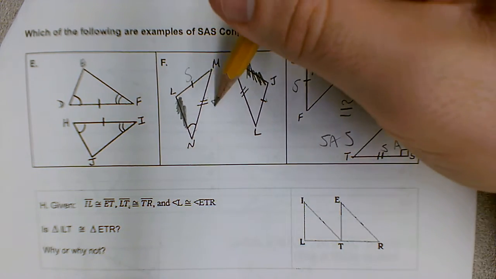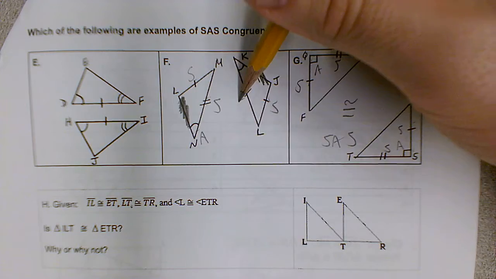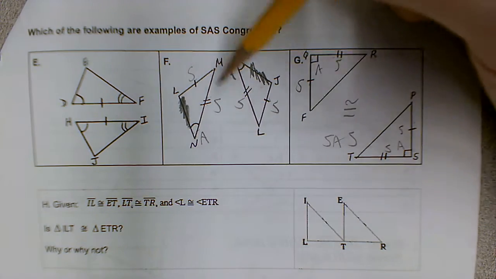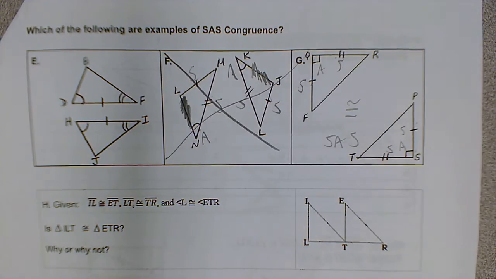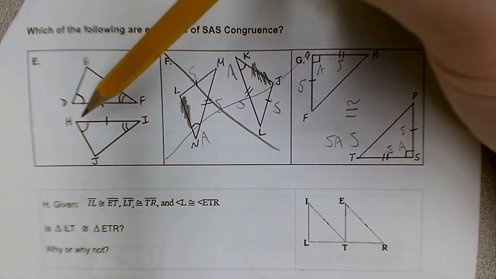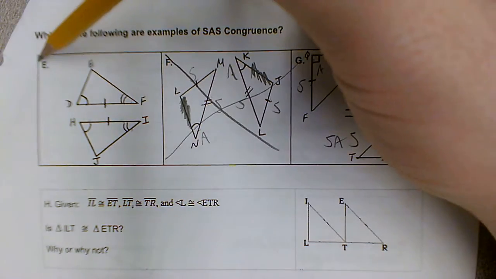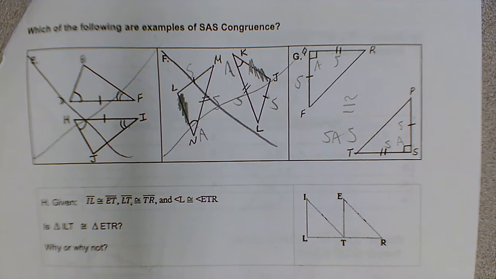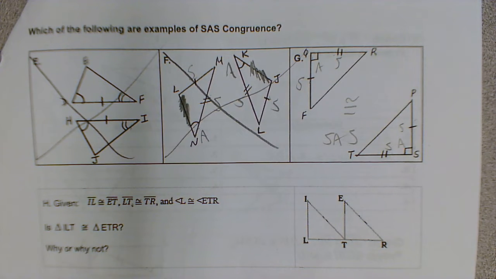That is not one of our rules, so we can't include it. It is not side angle side. Lastly, E, we have angle side angle. That is not side angle side. It's the opposite.